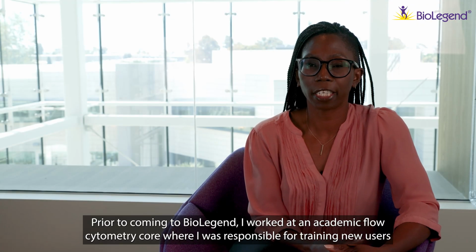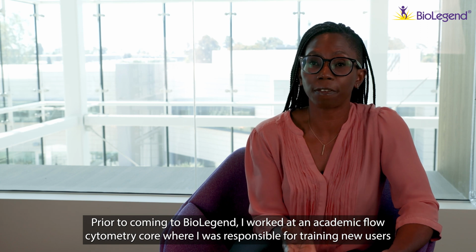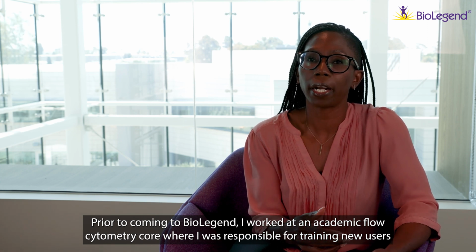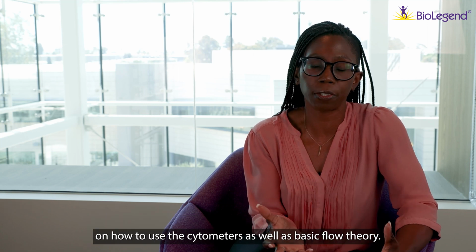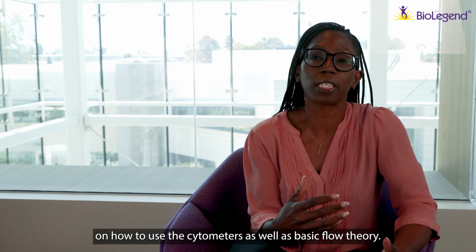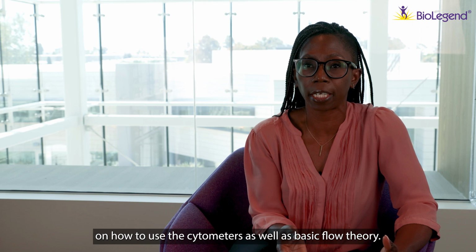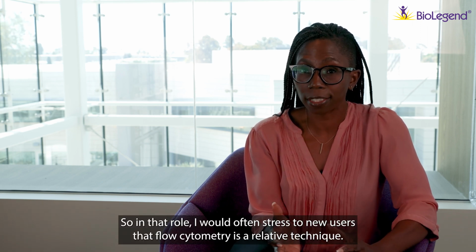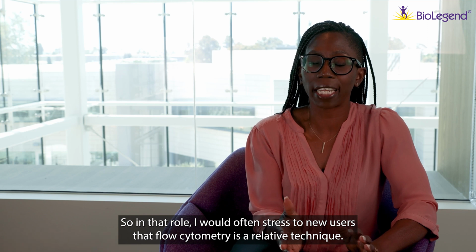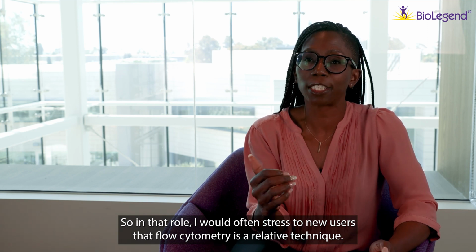Prior to coming to BioLegend, I worked at an academic flow cytometry core where I was responsible for training new users on how to use the cytometers as well as basic flow theory. So in that role, I would often stress to new users that flow cytometry is a relative technique.